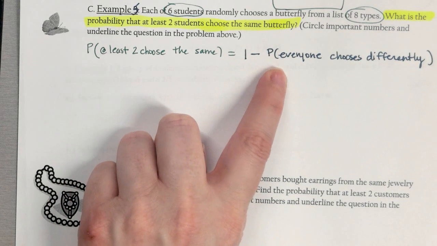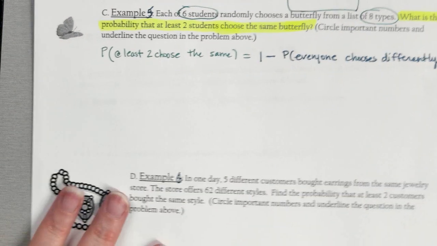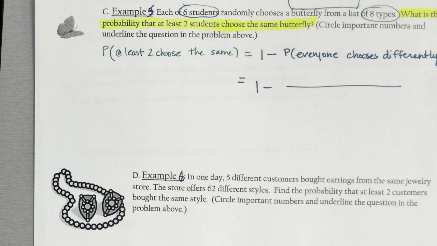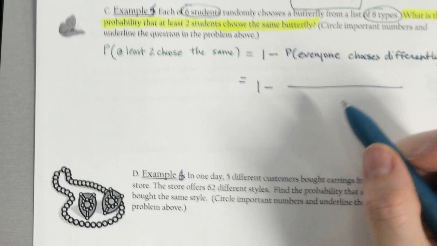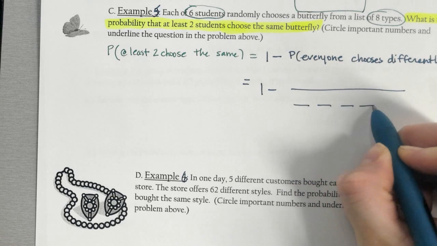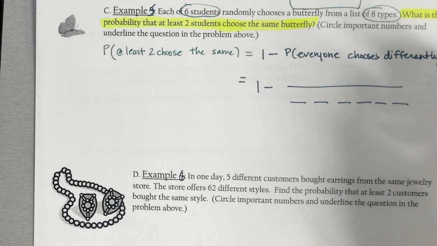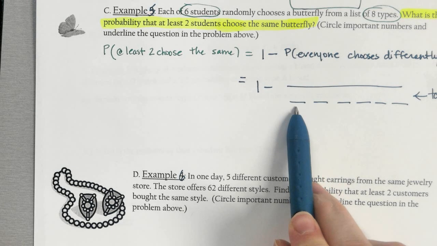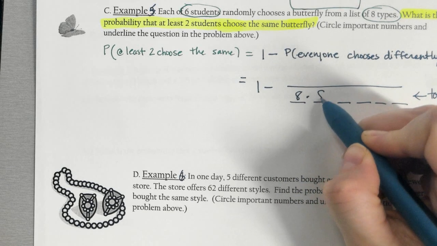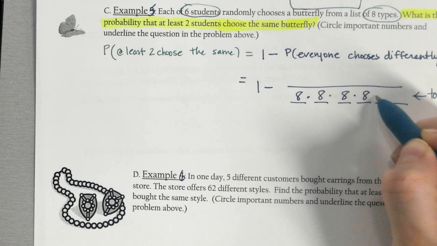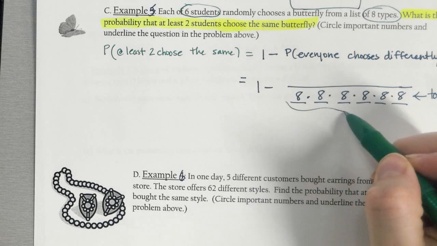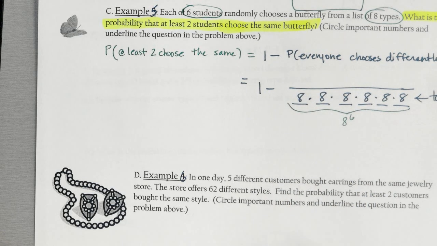So 1 minus the probability that everyone chooses differently, we're going to set up a fraction that's similar to something that we did earlier this week. If there's 6 students, I like to line up 6 spaces. And for the total, that's the total options. So the first student has how many options? 8. The second student still has 8. So all the students are choosing out of 8 butterflies. That is your total, so we can really just write that as 8 to the 6th power.